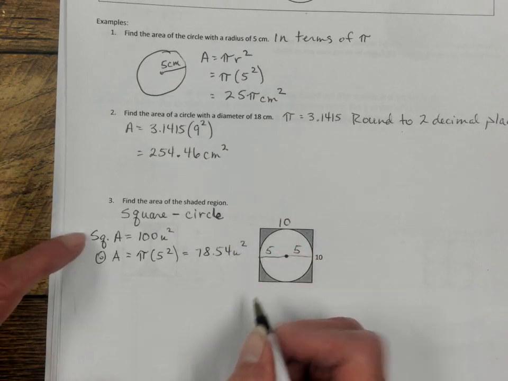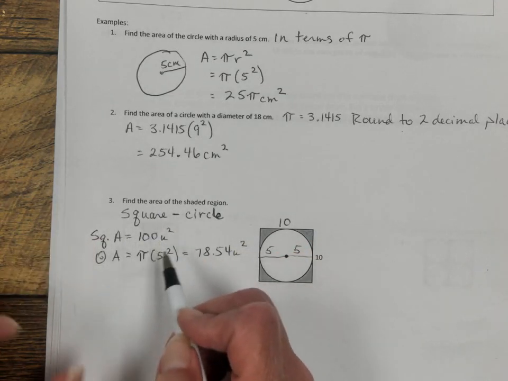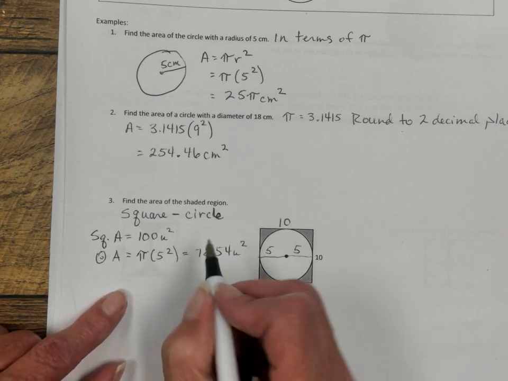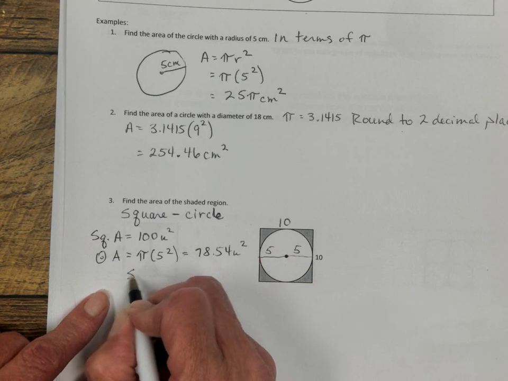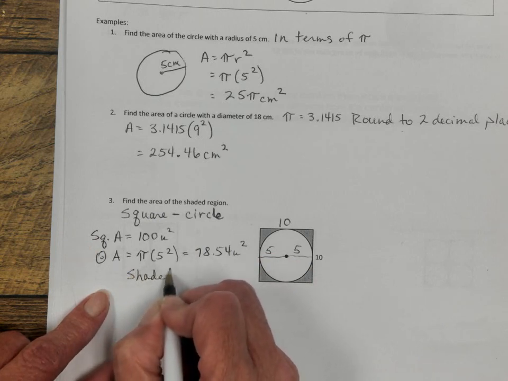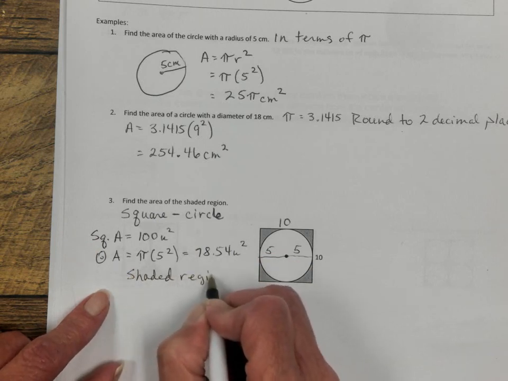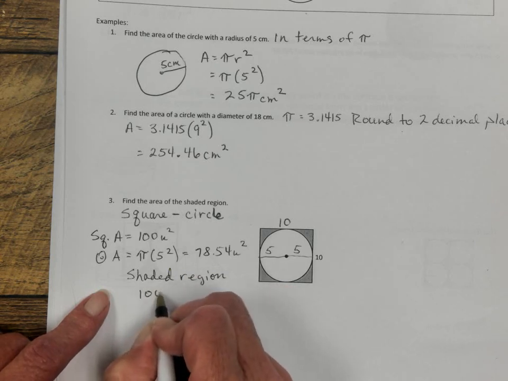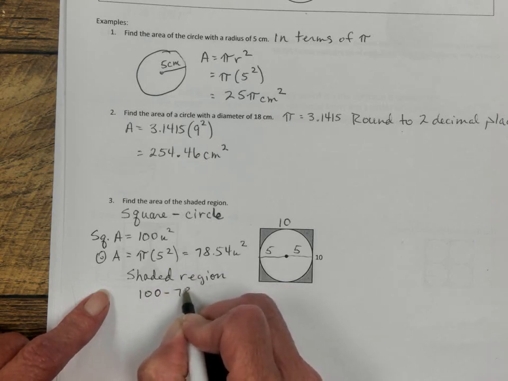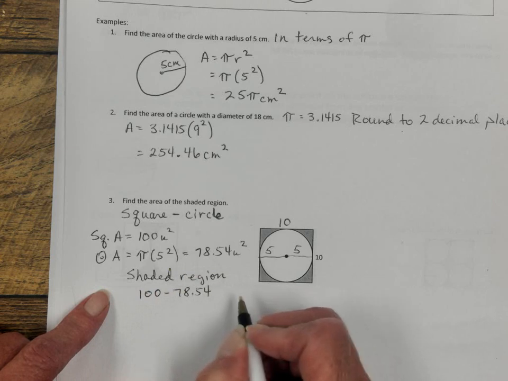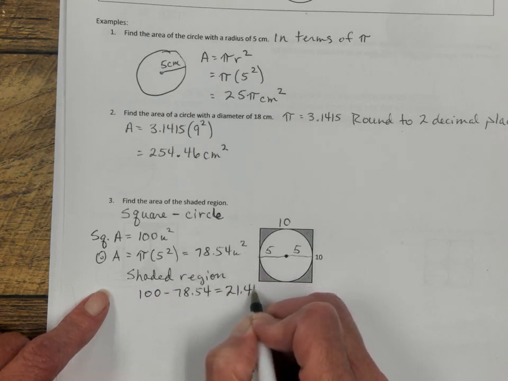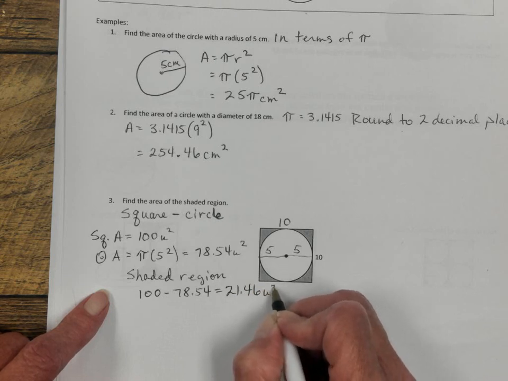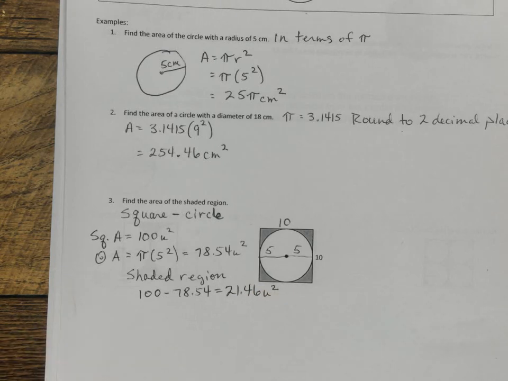Squared. So now I'm going to take my square area of 100 and subtract the circle area of 78.54. And the shaded region is going to be 100 minus 78.54. And my final answer is going to be 21.46 units squared.